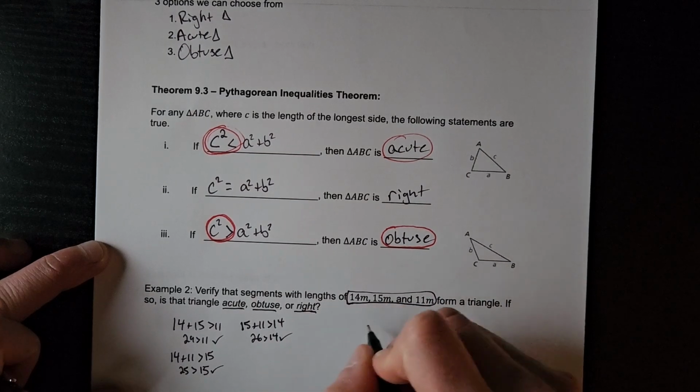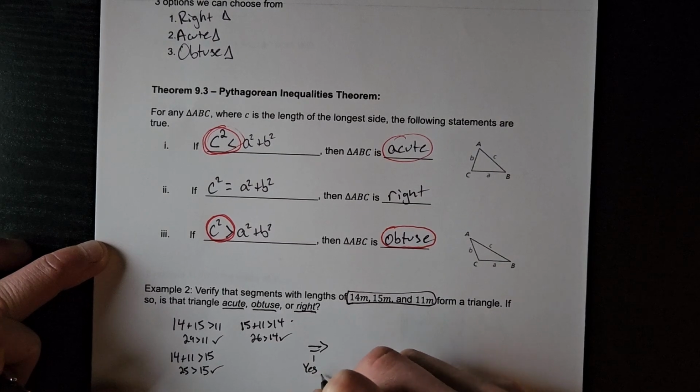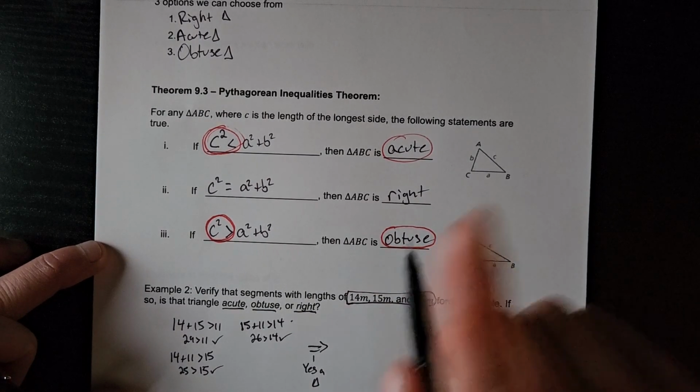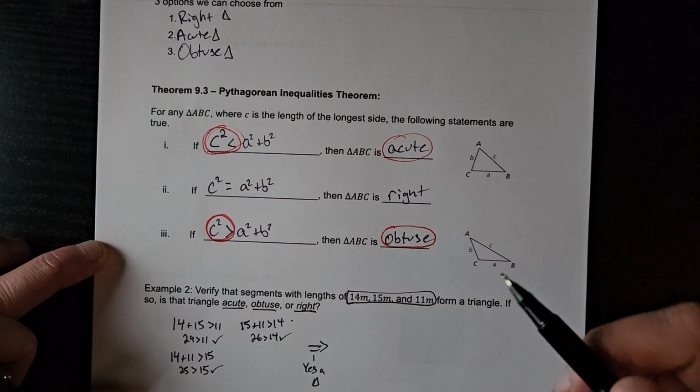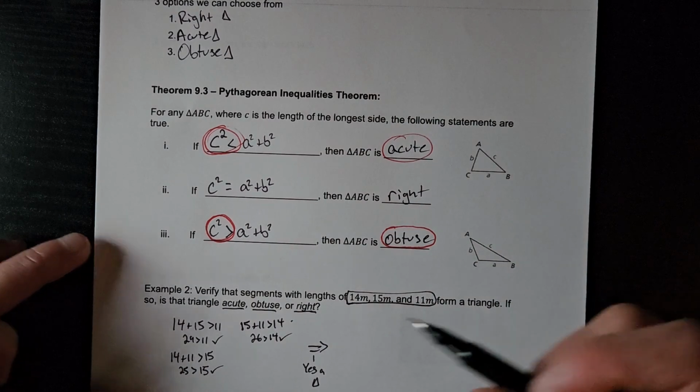Yay. So I'll just make a note: yes, a triangle. You do have to tell me if this is a triangle or not. So don't be like, nope, I'm not going to do that. No, you have to. You gotta tell me if it's a triangle or not. But now let's determine if it's acute.